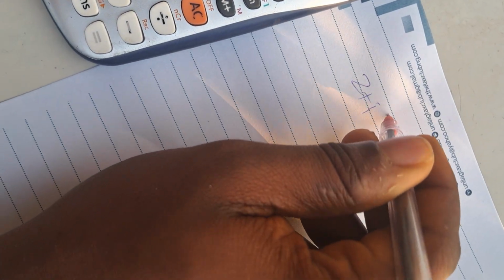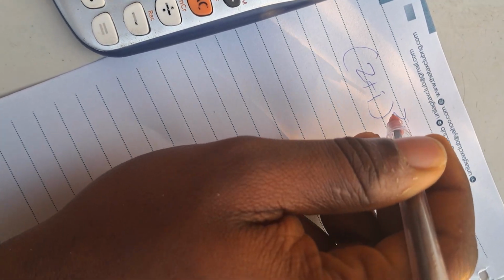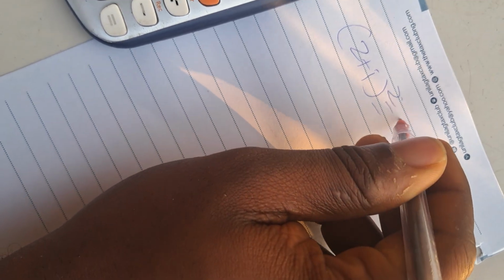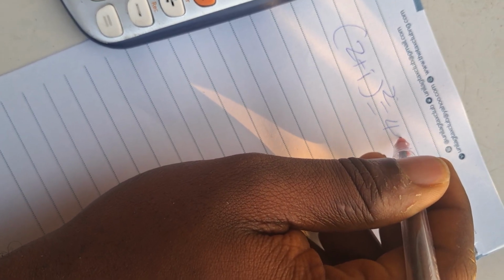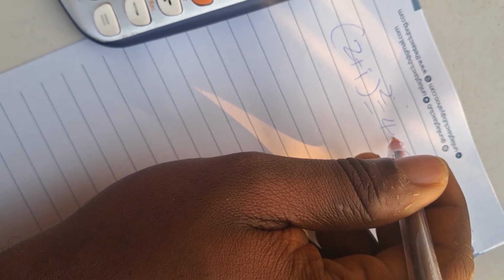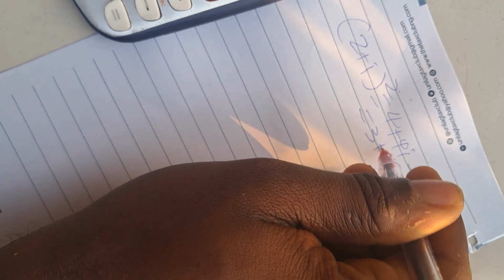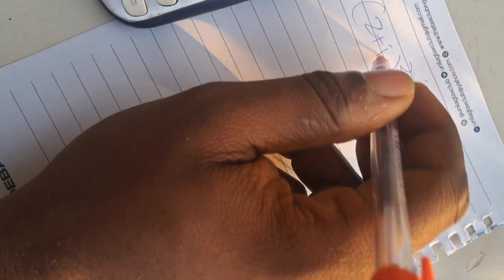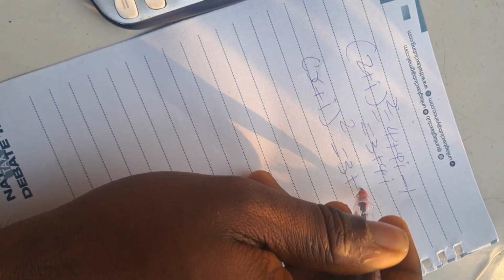Let me show you here. We have 2 plus i all squared. What will it give me? It gives 4 plus 4i minus 1, that is 3 plus 4i. So they now give us something like this: x plus i all squared gives 3 plus 4i.